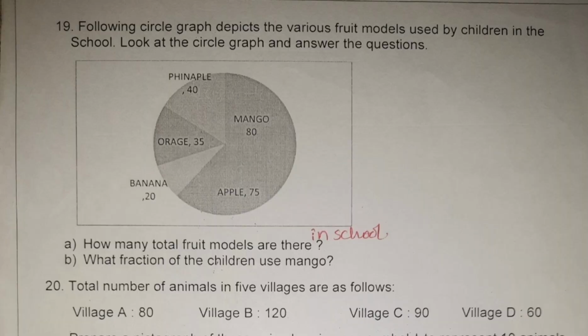Here are 2 more questions of 2 marks based on a circle graph, and you have to draw the bar graph as well for the given data. Please practice drawing of a bar graph in the graph sheet.